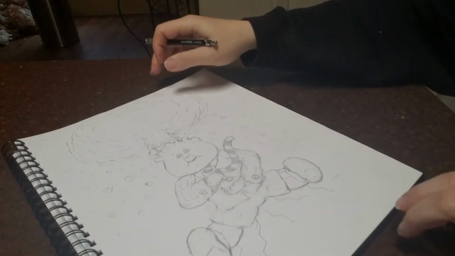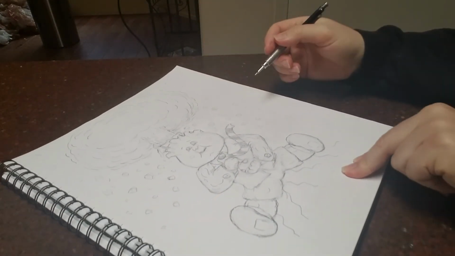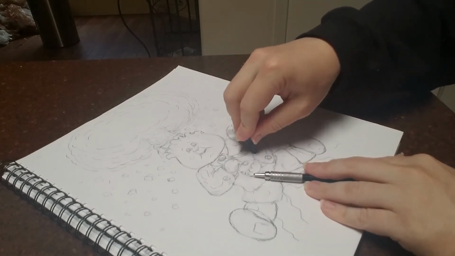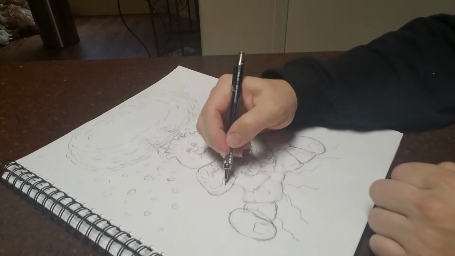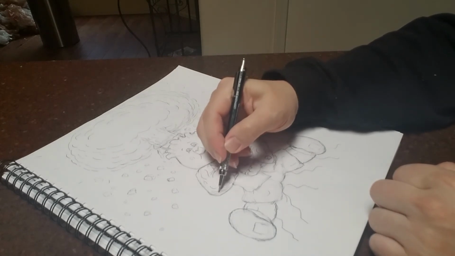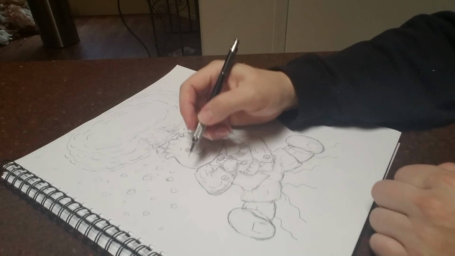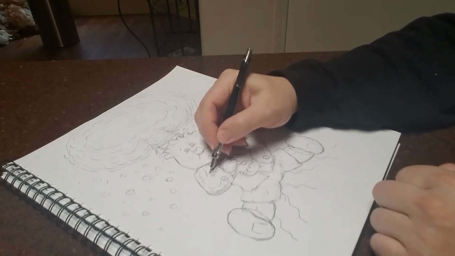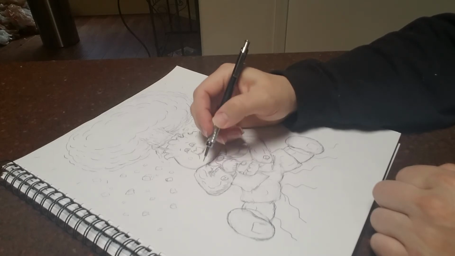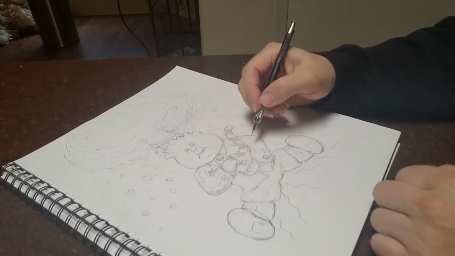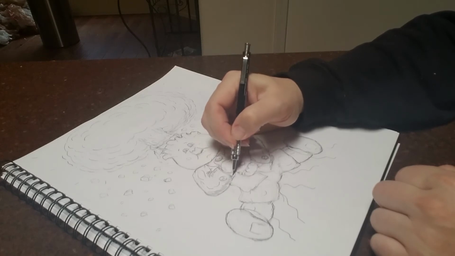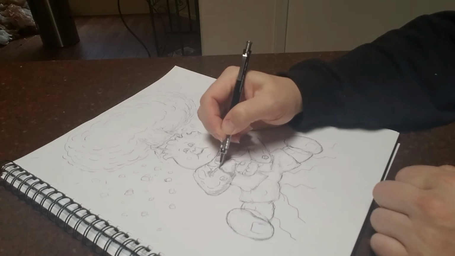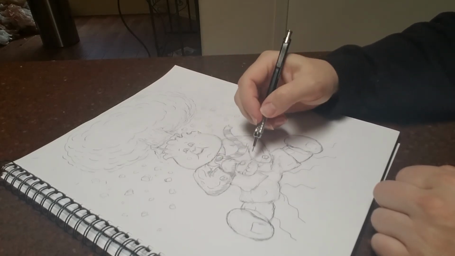Okay. Now we're going to go ahead and add in some value to the character. I'll just add in some shading, mainly in the areas that are hidden from the light source, which is the bomb itself. Darkening his collar a little bit. That shows the inside of his jacket. It has to be dark.